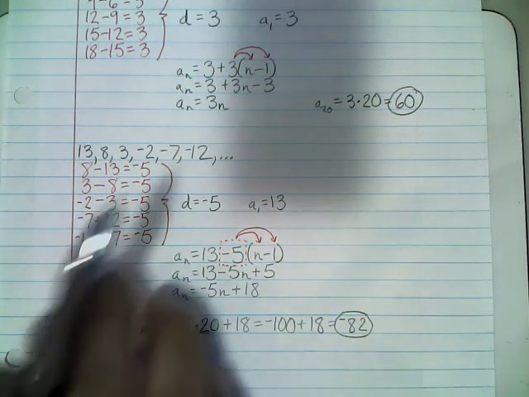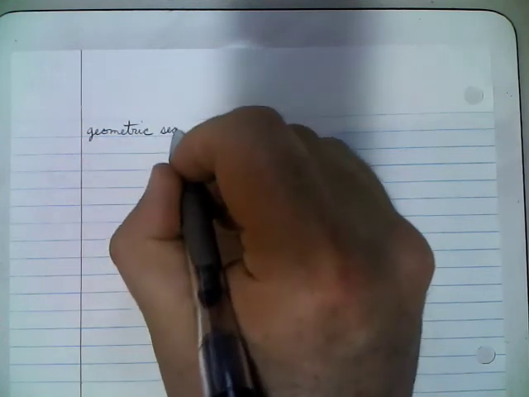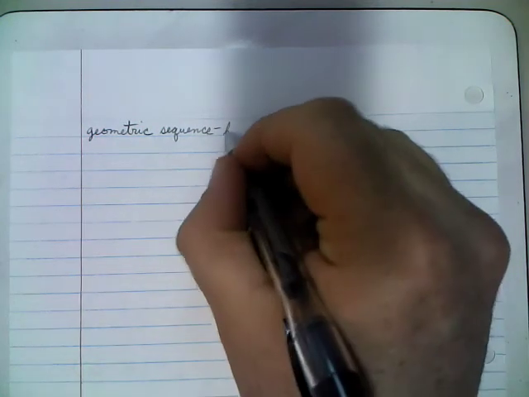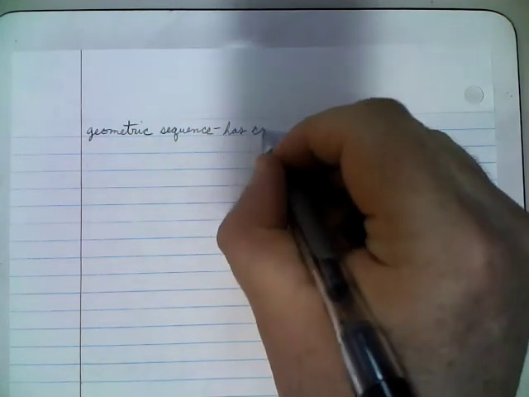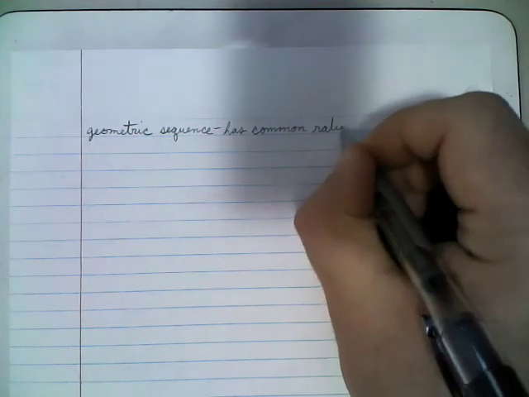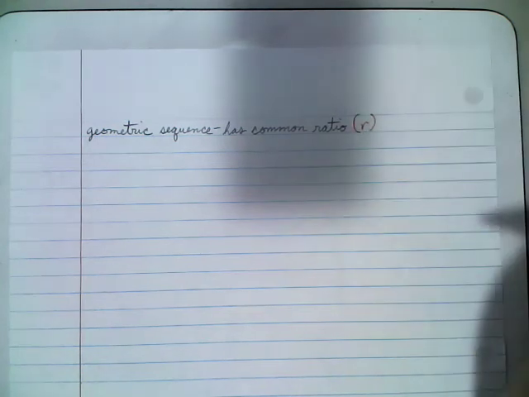All right, let's go ahead and flip our papers over, no matter how much space you've got left there, just to kind of separate this a little bit. Because we also talked the other day about geometric sequences. And a geometric sequence has a common ratio, which we symbolize with the letter R.